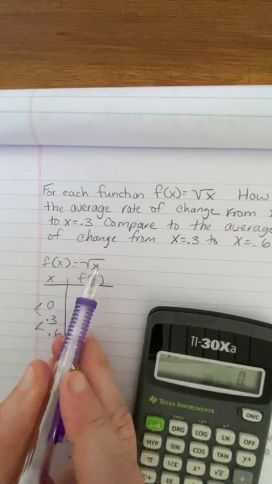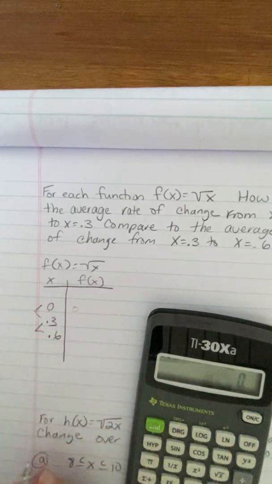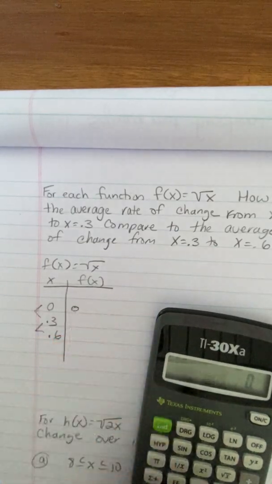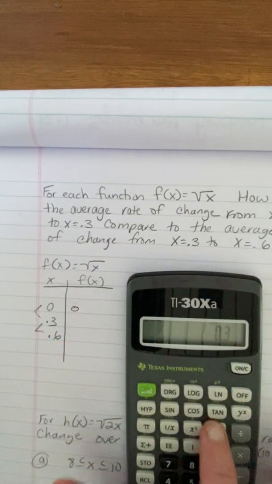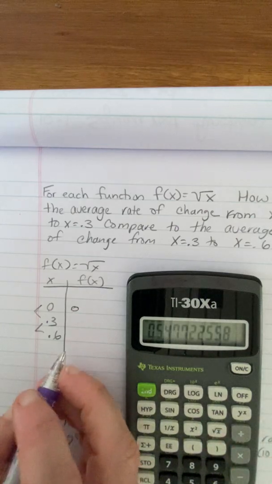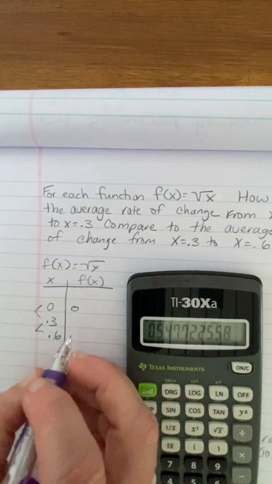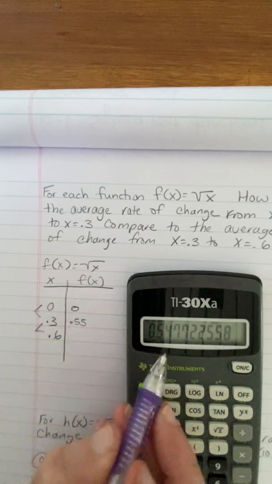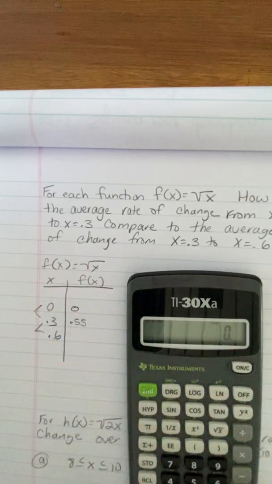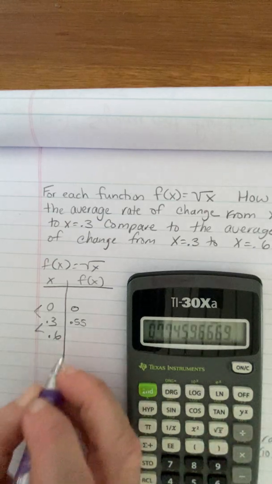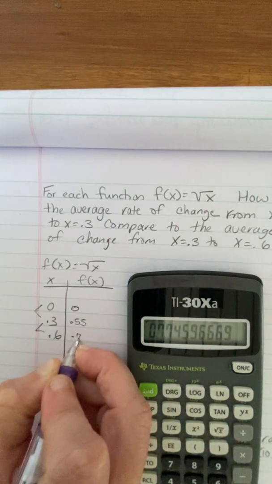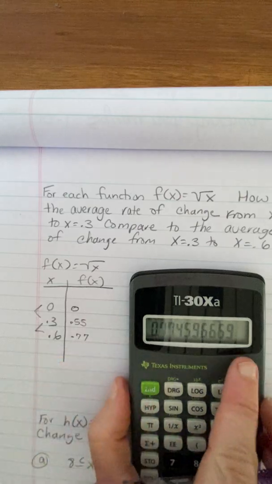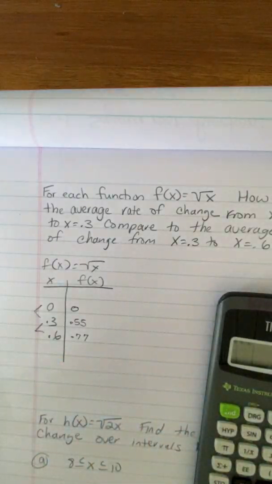Okay, so I'm going to start off. Grab your calculator, and you're going to take 0 and plug it into x. The square root of 0 is 0. And then I have to find the square root of 0.3, 0.54. I'm sorry, let me put 0.55 because of rounding. And I'm going to put 0.6, the square root is 0.77. Okay, so now I just plugged in my numbers.